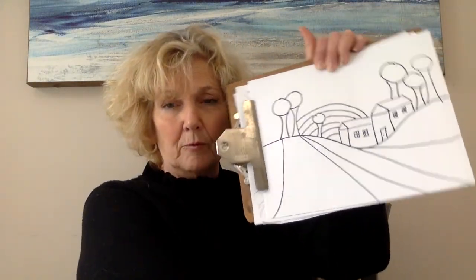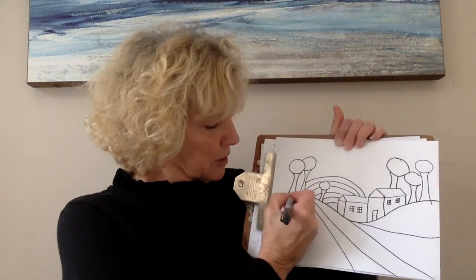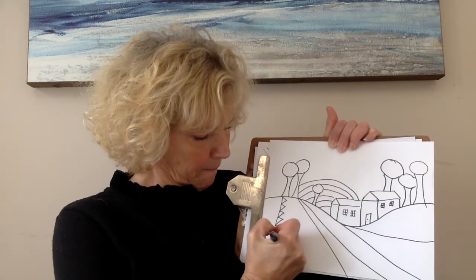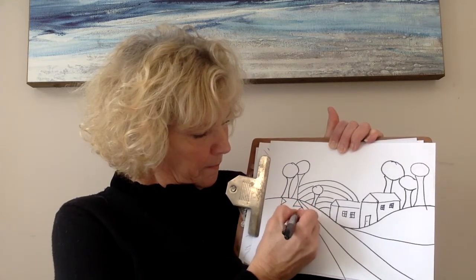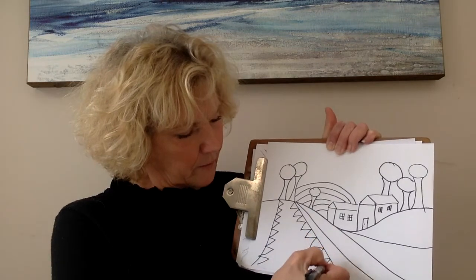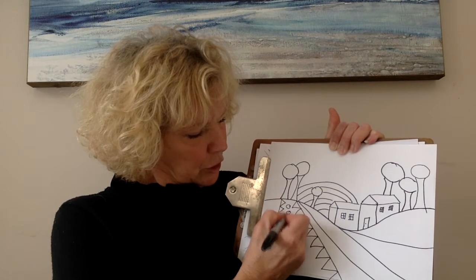Okay, so it kind of looks like it's going off into the distance. Next, we're going to add some patterns. Folk art is known for the repetition of different patterns. So perhaps what I'll do is put some zigzags in here. Whatever I did on one side, I'll do on the other side. Maybe I'll put some little circles in there.